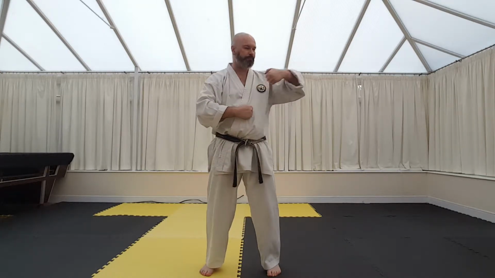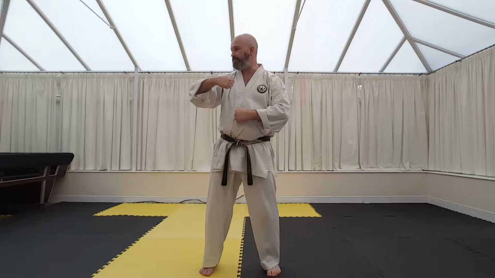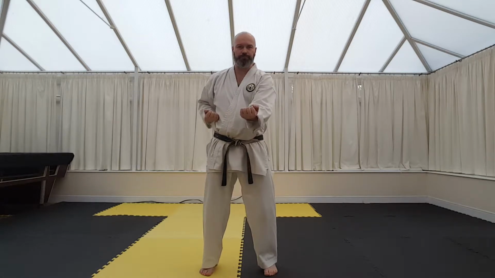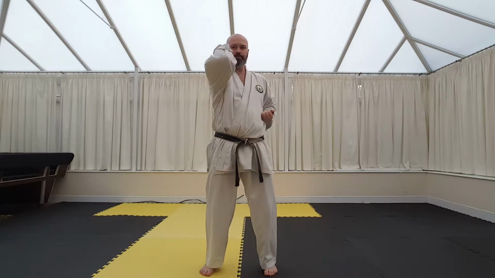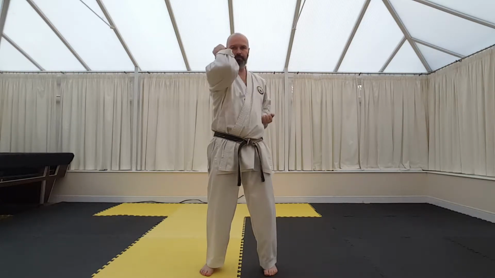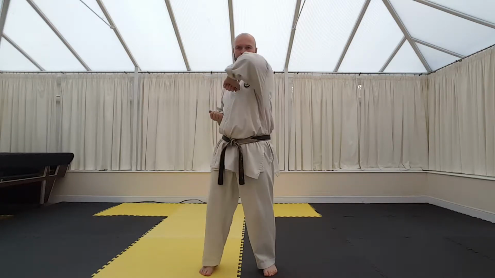Yoko Uruchi, or Uraken, side back fist. Shitazuki, short punch. Hijiate, rising elbow strike. Mawashi Empi, round elbow strike.